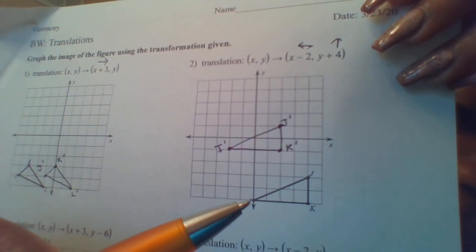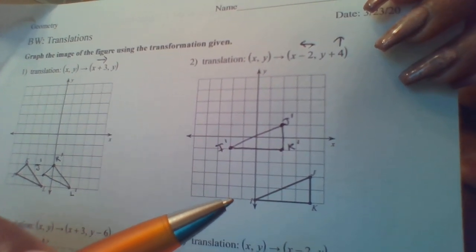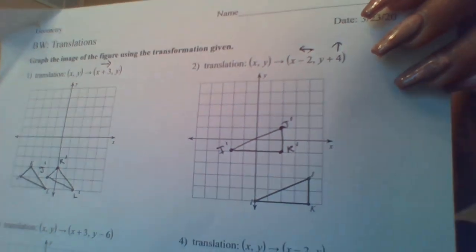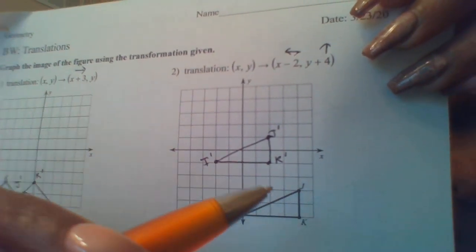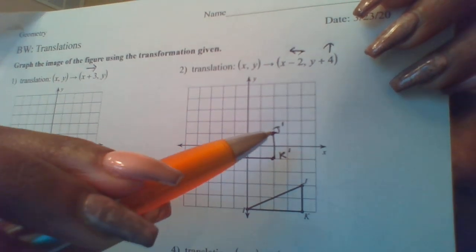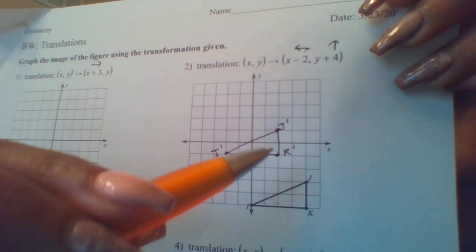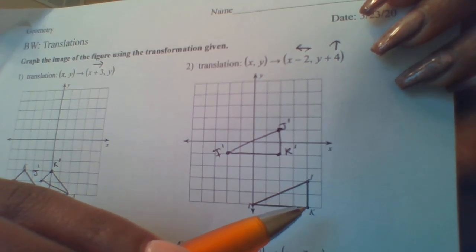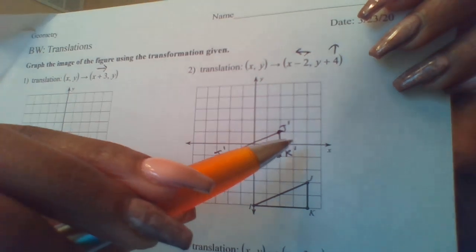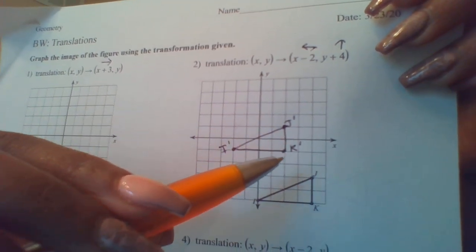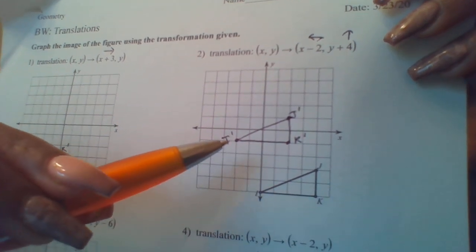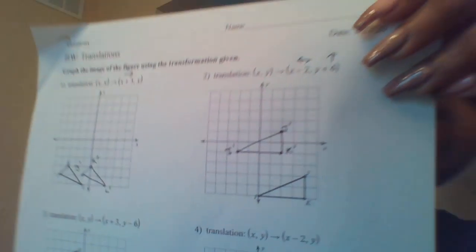So let's start with I. If we start with I and go left 1, 2, and then up 1, 2, 3, 4, we reach our image point I prime. If we start with J and go left 1, 2, up 1, 2, 3, 4, we reach our image point J prime. If we start at K and go left 1, 2, up 1, 2, 3, 4, we reach our image point K prime. So that's how you would translate the pre-image IJK to the image I prime, J prime, K prime.